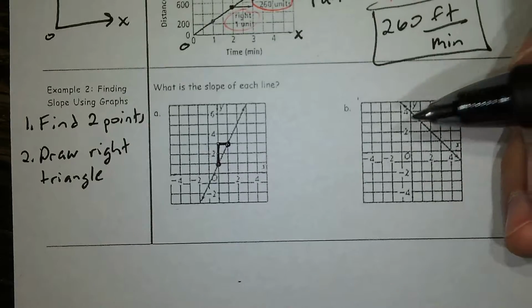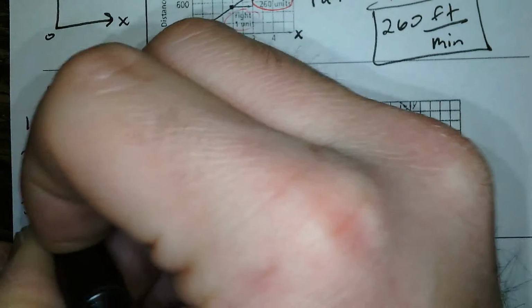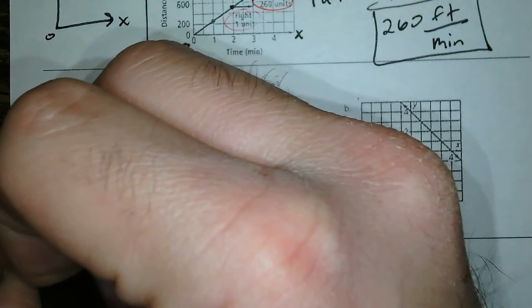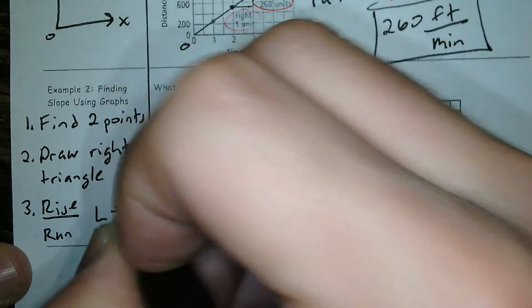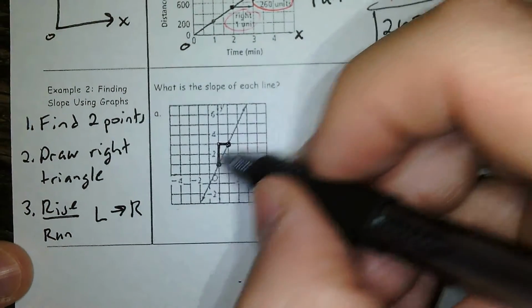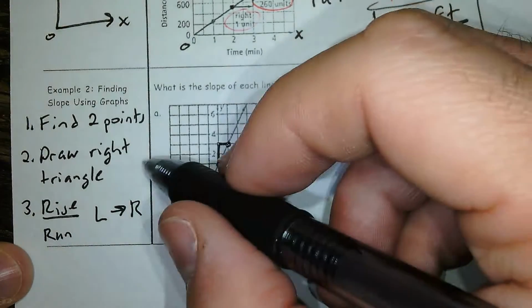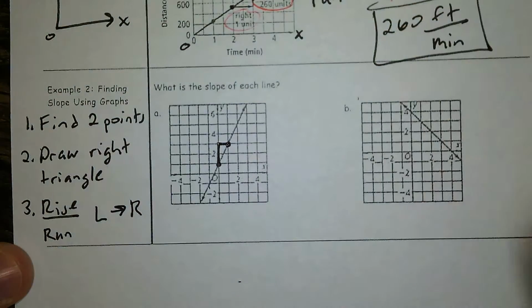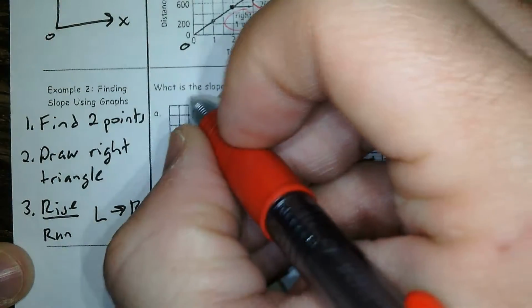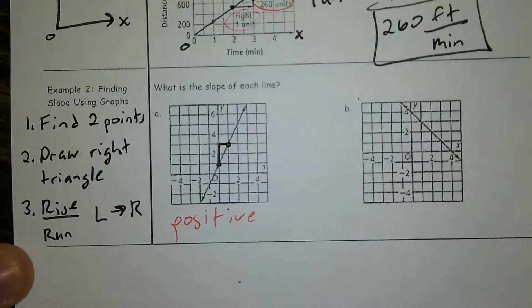The third thing I'm going to do is label down the rise over the run. And we always want to read from left to right. So in this case, if I'm reading from left to right, is my graph going up or down? Right? So from left to right, my graph is increasing. It's going up. If my graph is going up while we're going from left to right, then we would say that that is a positive slope.